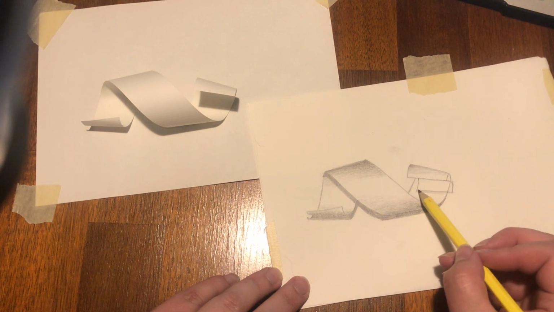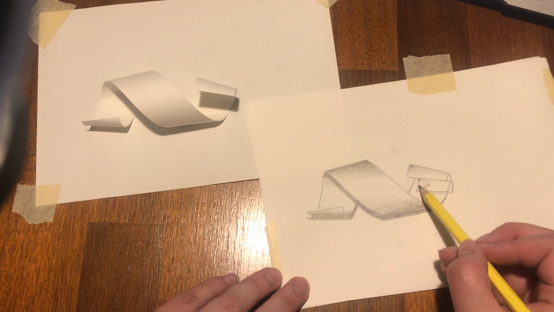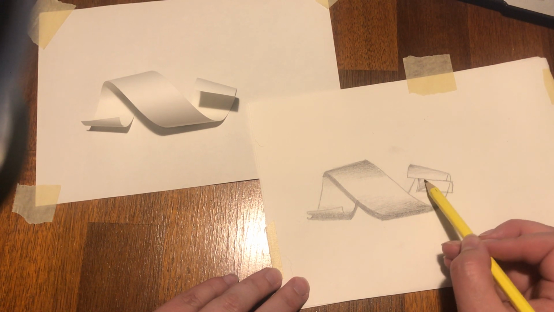So again, wherever I'm coloring in that shadow on the paper, I'm not going to make it super duper dark.